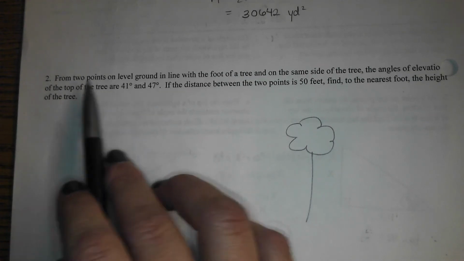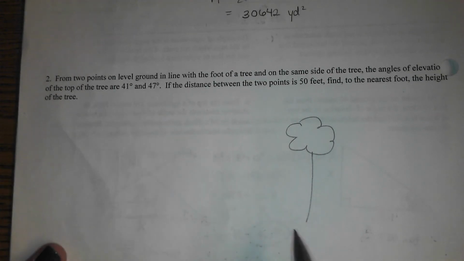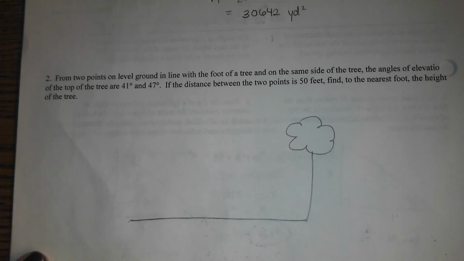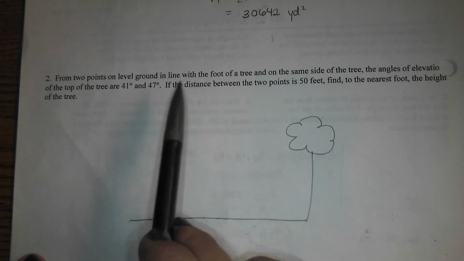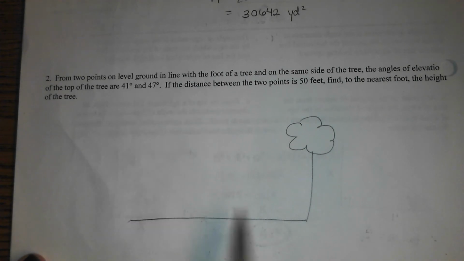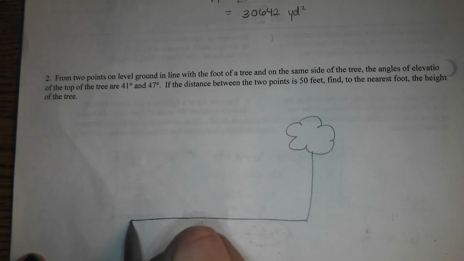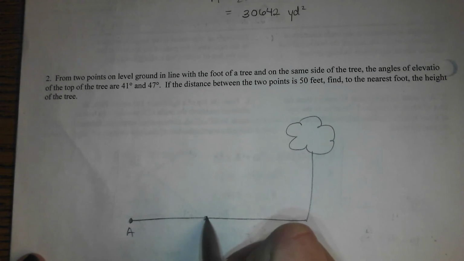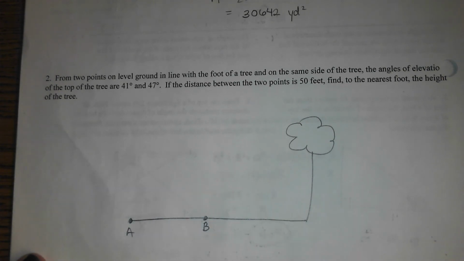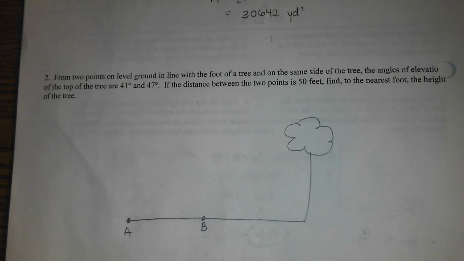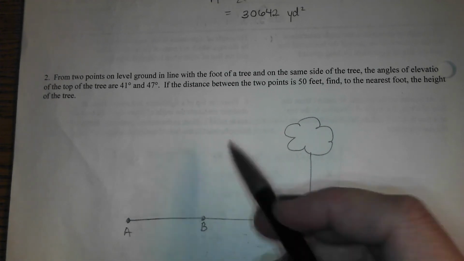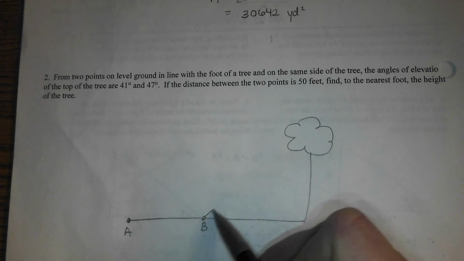So from 2 points on level ground, so this will be my level ground, in line with the foot of a tree and on the same side of the tree. So both points, and I'll call one point A and one point B. So there's 2 points, but one tree. The angle of elevations of the top of the tree are 41 and 47.